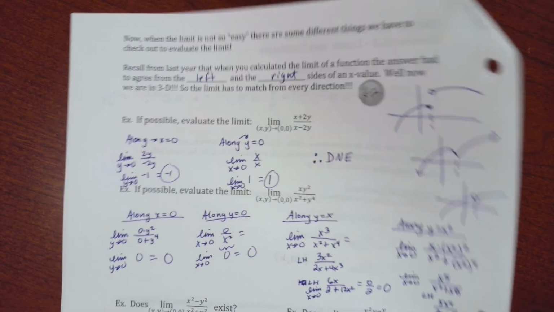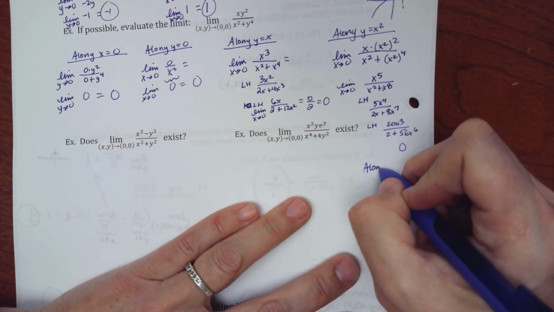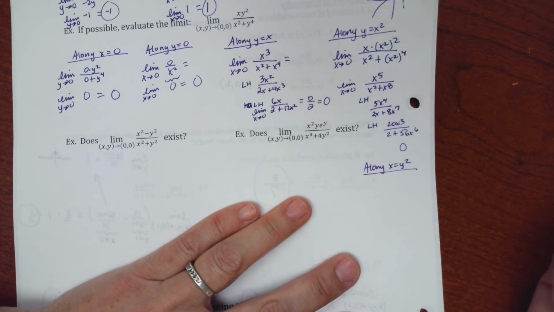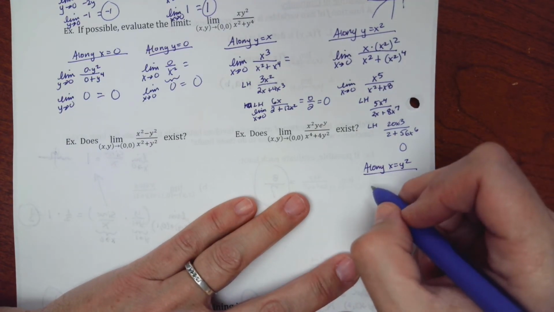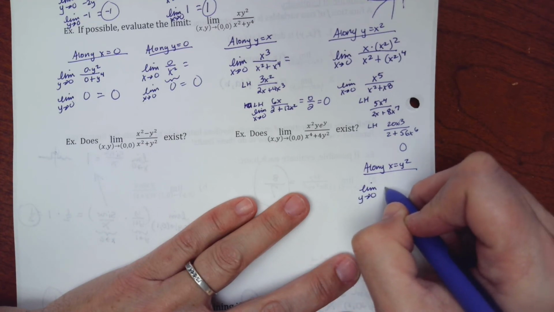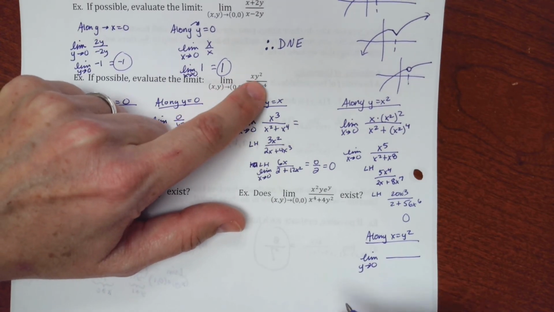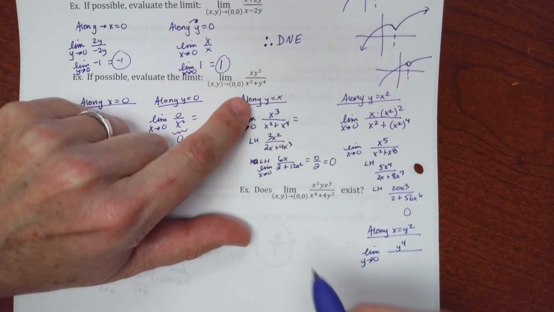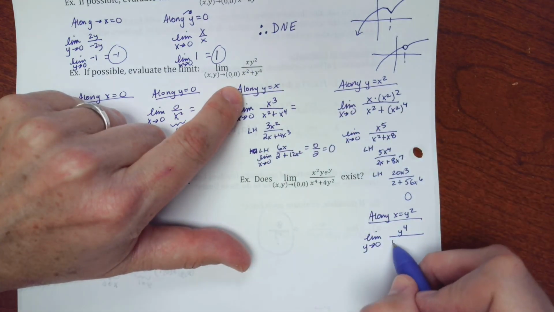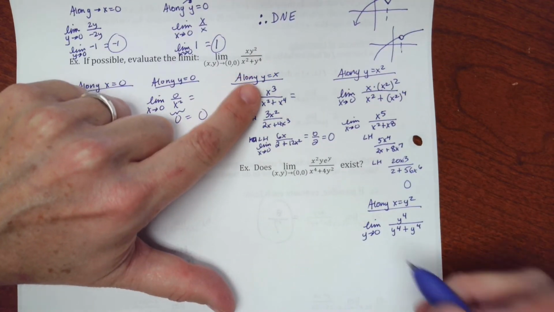We got to do one more. All right. So let's do along x equals y squared. So this is going to be the last problem, actually. All right. So x is equal to y squared. So I have my limit. This time y is going to 0. So all my x's are now y squared. So this is a y squared times a y squared. So y to the 4th. My x is a y squared, so y squared squared will be y to the 4th, and that y to the 4th is staying.